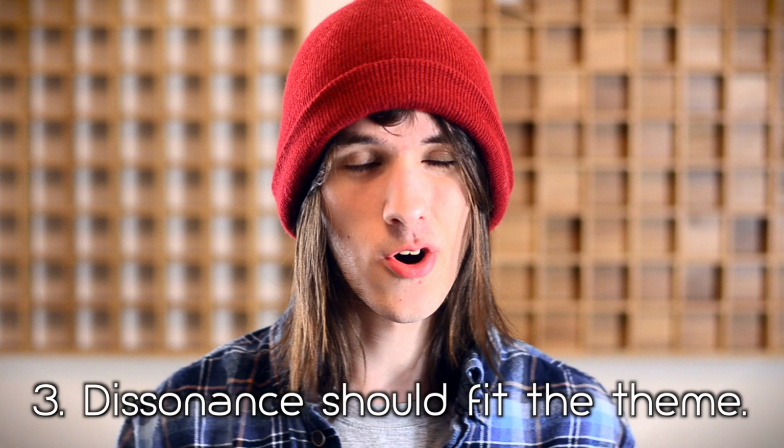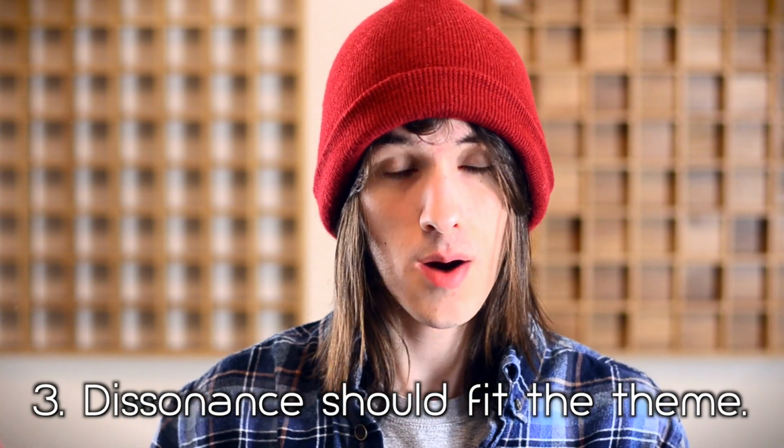Number 3, if you're going to hold out an out-of-key note with the purpose of sounding intense or jarring, make sure the tone of your song supports it. Dissonance is not a bad thing. You can use it to communicate fear or aggression or even humor, but you have to make sure the tone of your song or the section of your song fits it. Otherwise, it's not going to make sense.